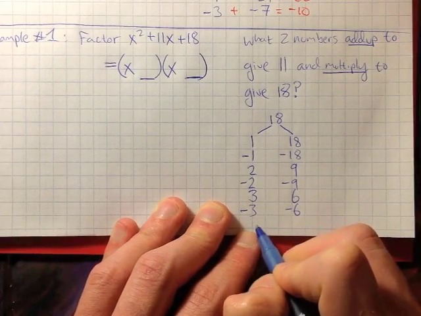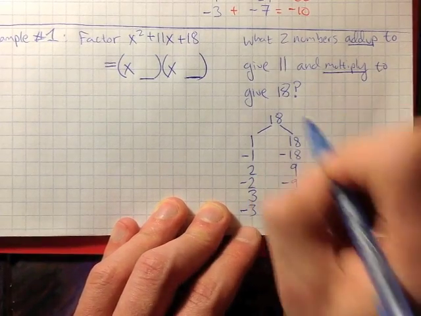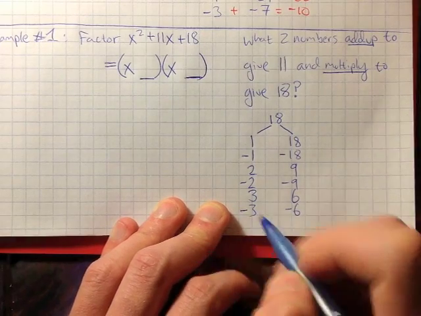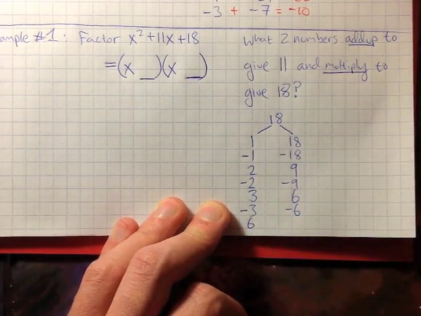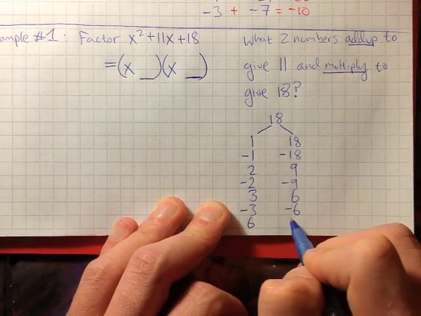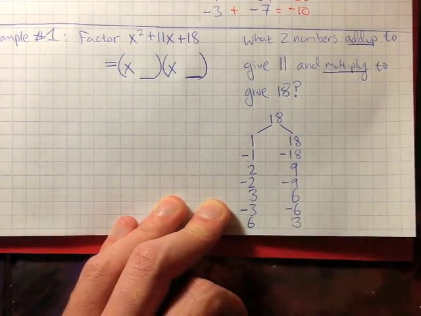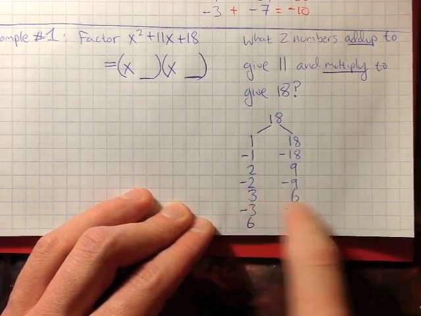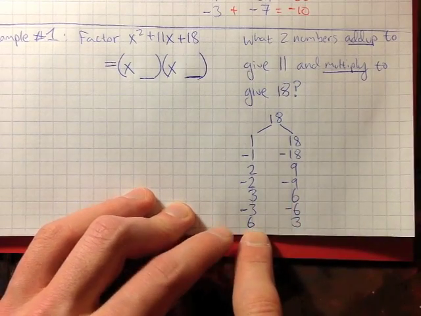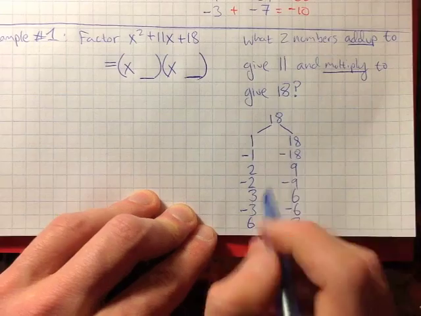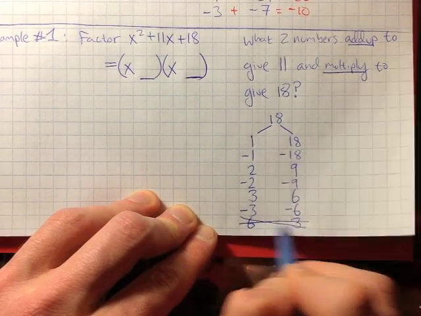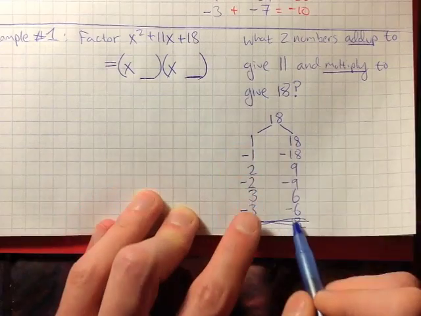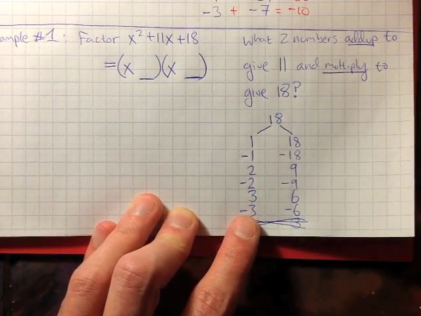How about 4? 4 times anything? No. 4 is not a factor of 18. 5 is not. 6 is. But then we get back to 3 here. So this factor pair is the same exact thing as that factor pair. So as soon as I start recycling numbers, I can just stop listing out the factor pairs. So these are all of the possible factor pairs of 18.